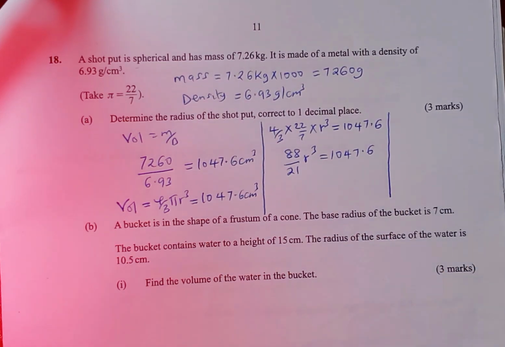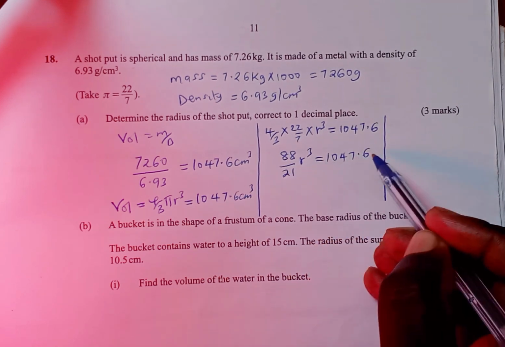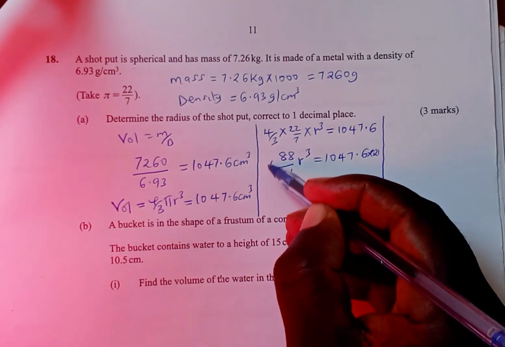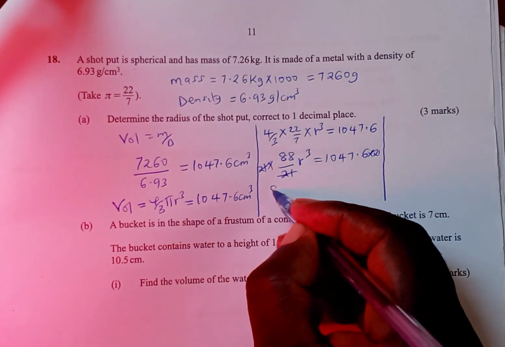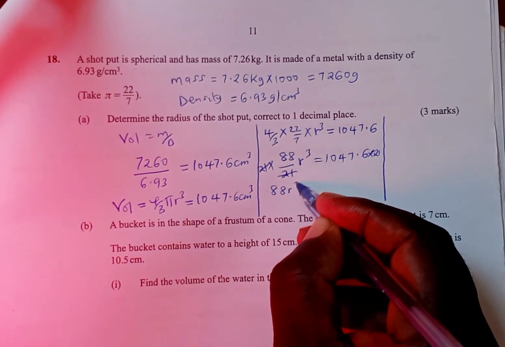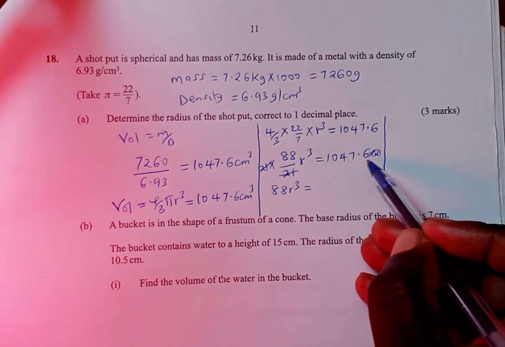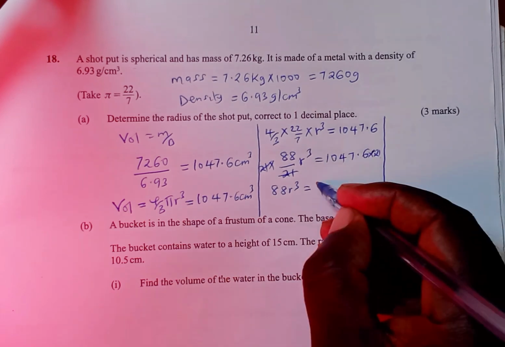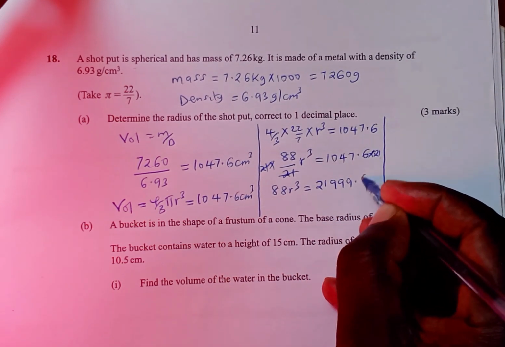From there we can now move. If we multiply by 21 on both sides, 21 and 21 will cancel, such that we have 88 r cubed being equal to 1047.6 times 21. You get 21999.6.